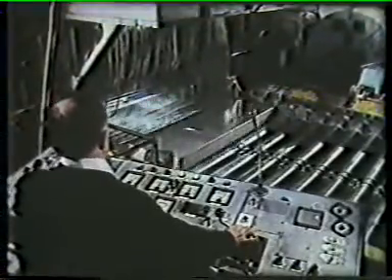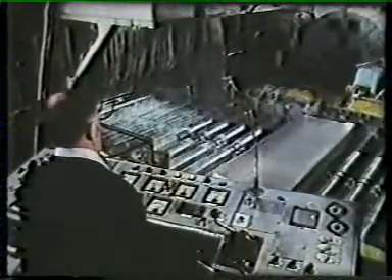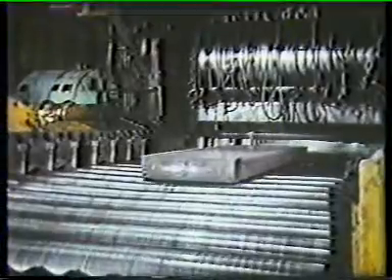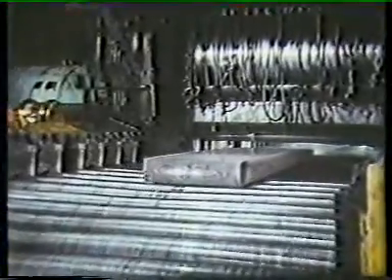This reversing hot rolling mill is one of the largest of its kind in the world. Hydraulic rams provide the huge forces necessary to reduce the thickness of this 5-ton aluminium ingot by up to 70 millimeters every time it passes under the rollers.